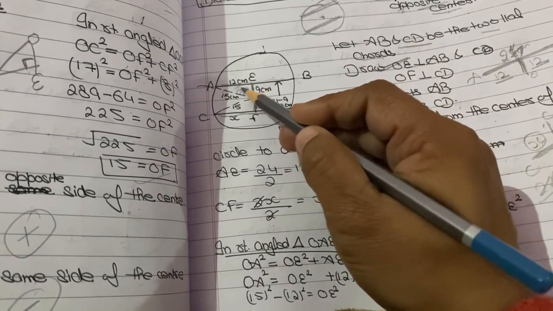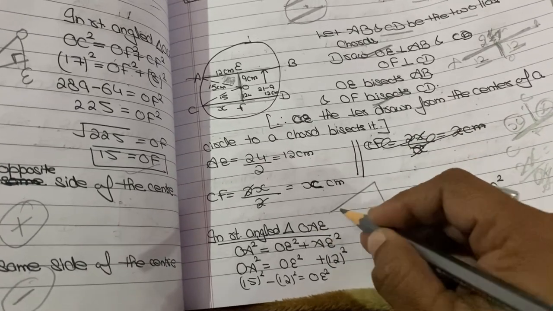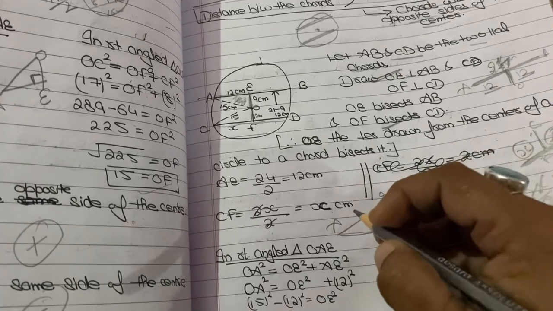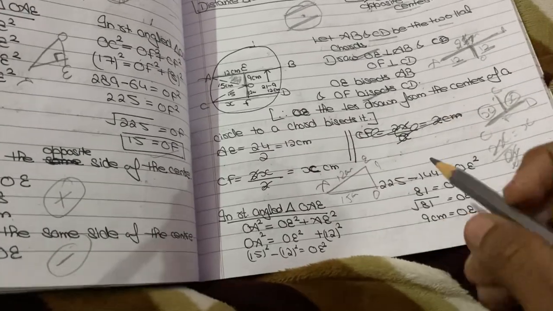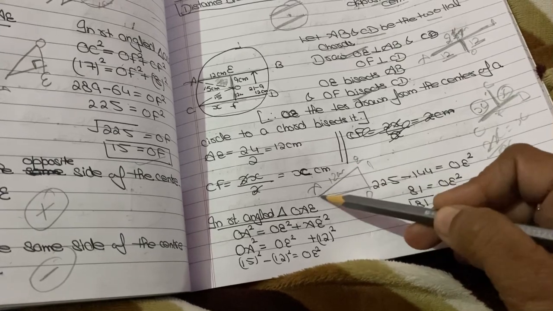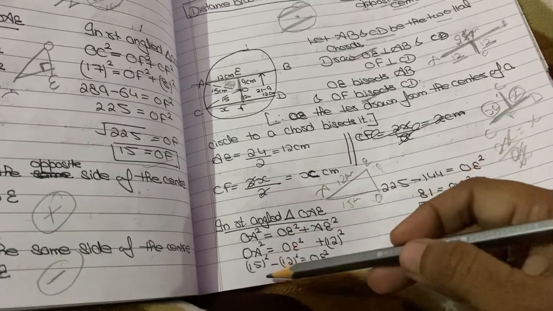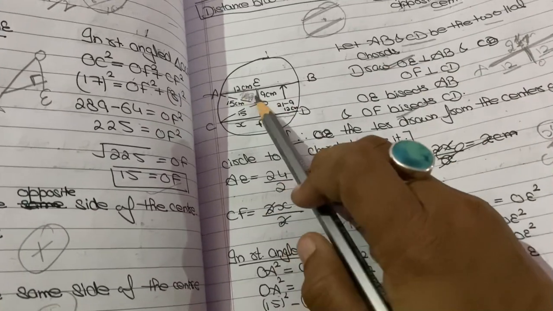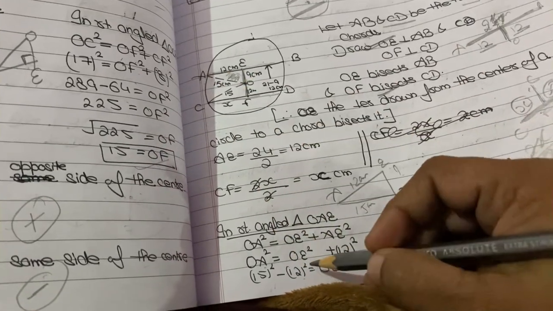Now I'm going to solve this triangle, AEO. Here AE is 12 centimeter, AO is 15 centimeter, and I have to calculate OE. So OA square is equal to OE square plus AE square. OA's value is 15. OE's value I don't have. AE's value is 12.